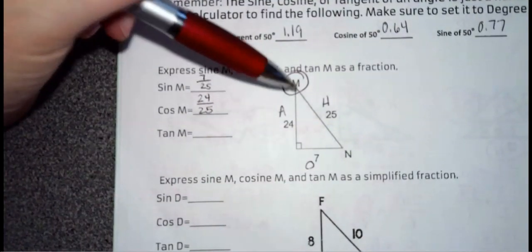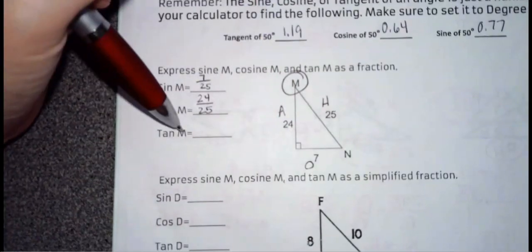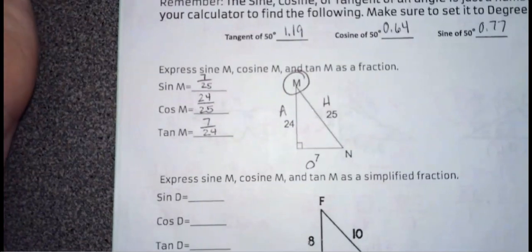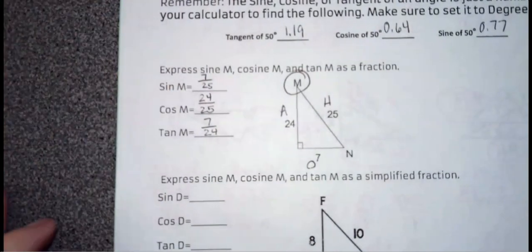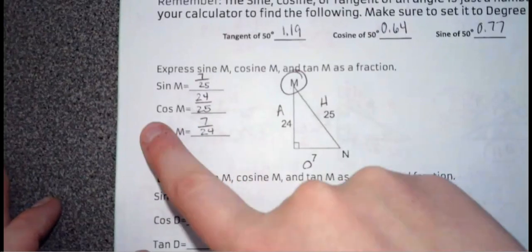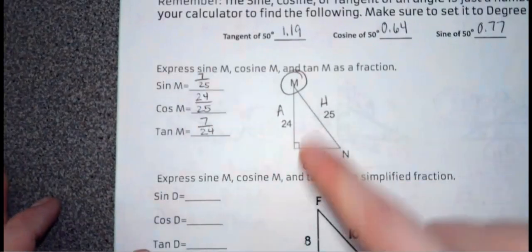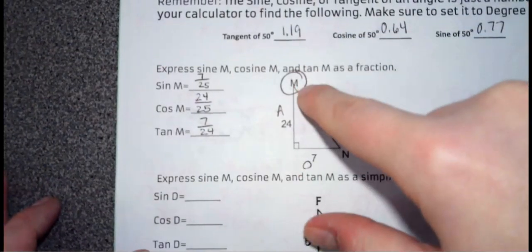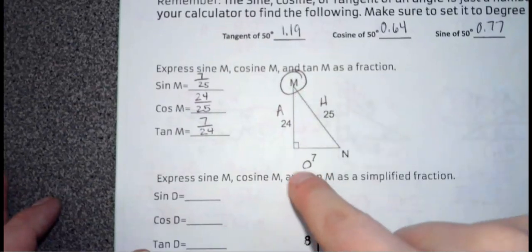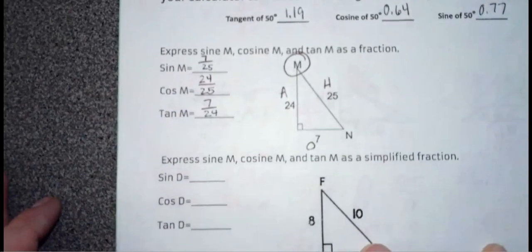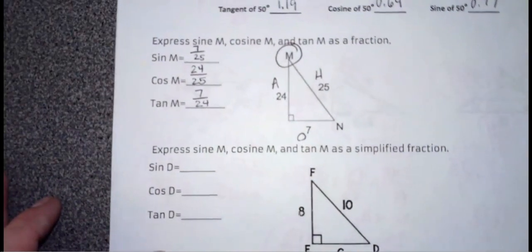And then the tangent of M is always going to be opposite over adjacent, so 7 over 24. So here's the deal. If N was my angle that was right here, the O and the A would be switched. But since M, as in man, is our reference angle, 7 is opposite, or on the opposite side of the triangle, and 24 is adjacent, or right next to it. All right, we're going to do one more example.